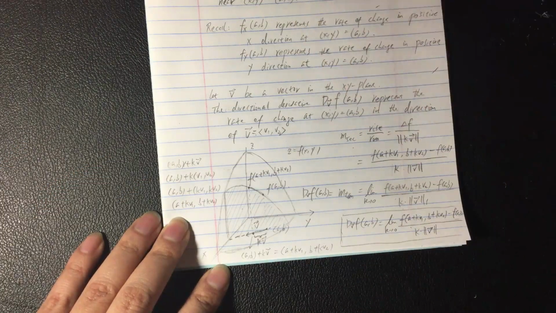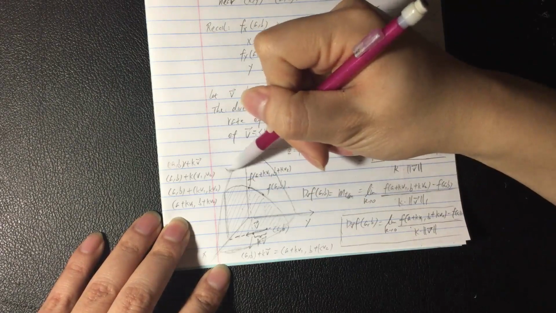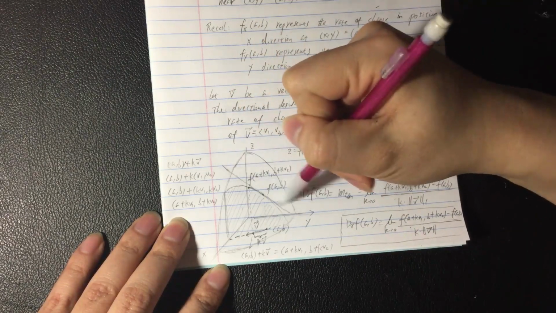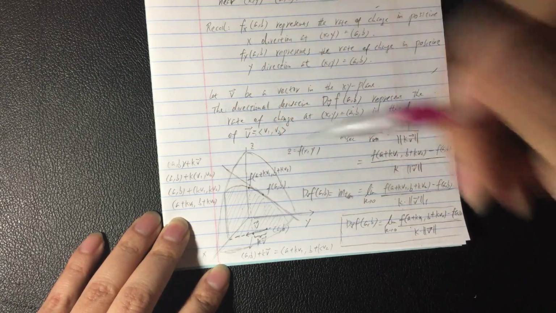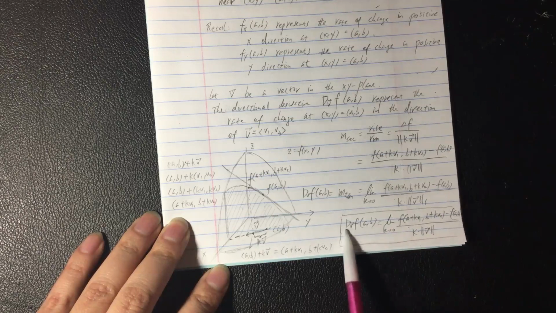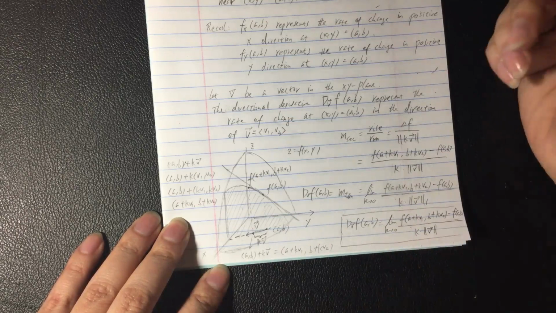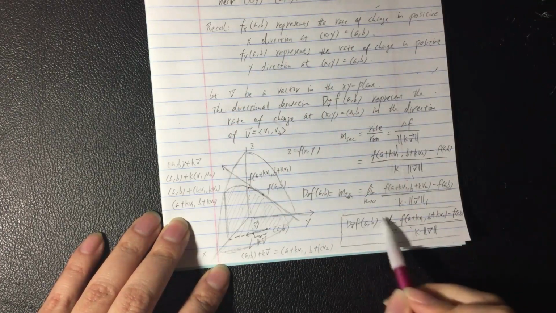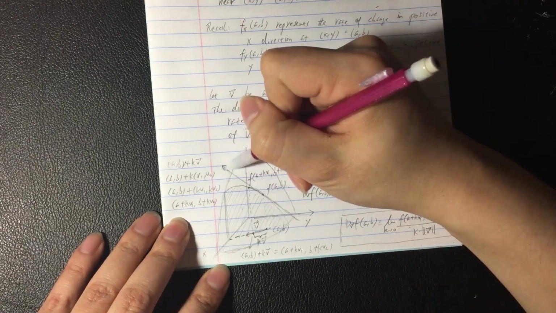The tangent line in the graph at (x, y) equal to (a, b) looks like this. That's the tangent line. The directional derivative at (a, b) in the direction of v represents the slope of the tangent line in the direction of v.